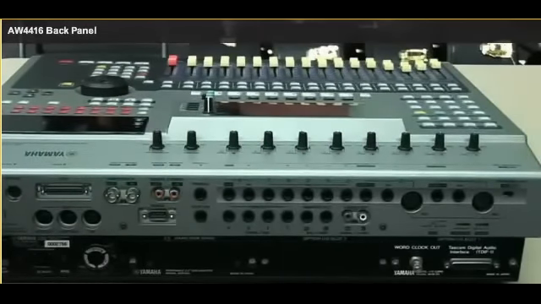This is the first video in a series of many for this particular product. We're going to start now with the back panel, and basically starting at the left-hand side of the small recorder console, we're going to identify all of the jacks and parts.